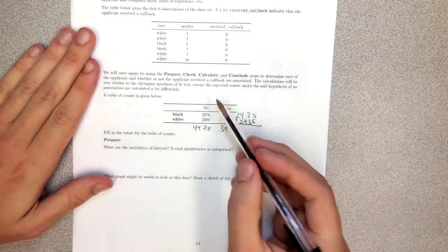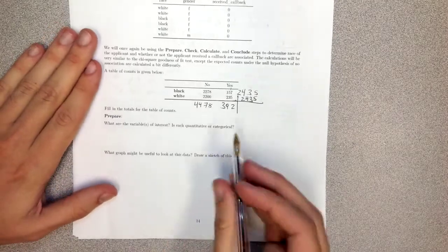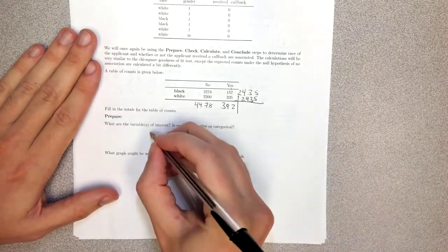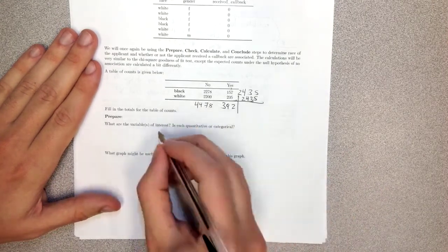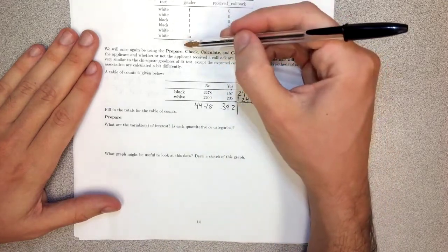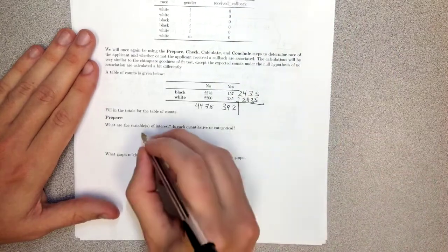Now we've got our table of counts and our totals, so let's answer some of these preliminary questions. For the first time, instead of having one variable of interest, we actually have 2. We're going to ignore gender for now, and you can analyze that as practice at the end if you want.